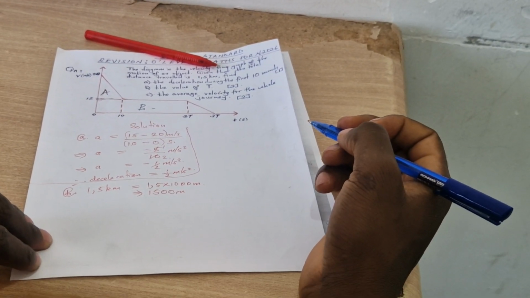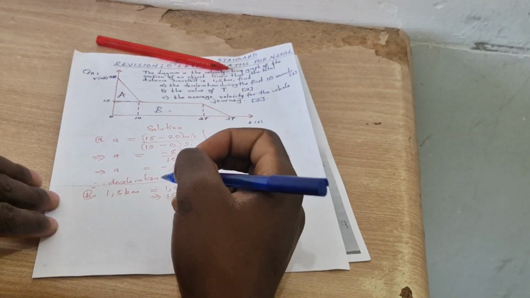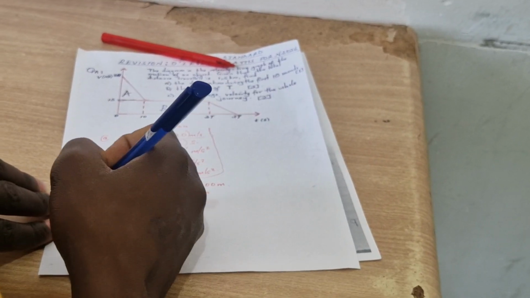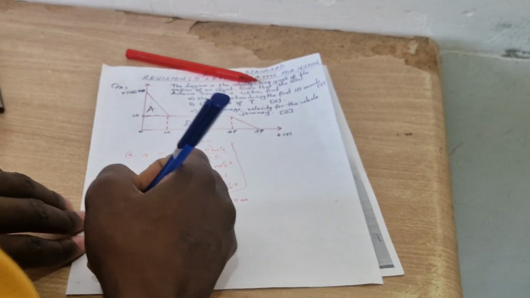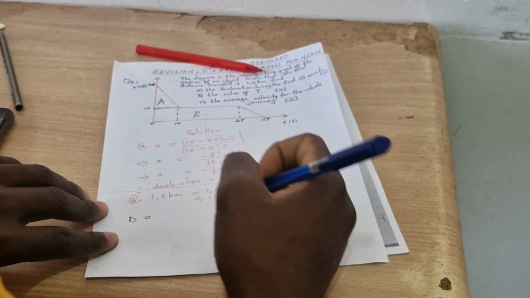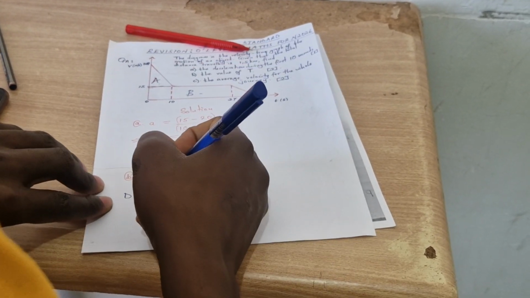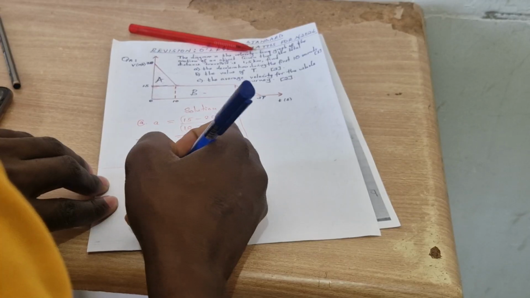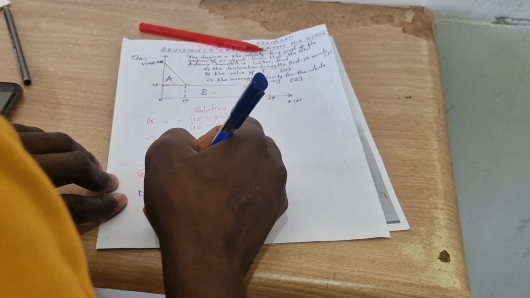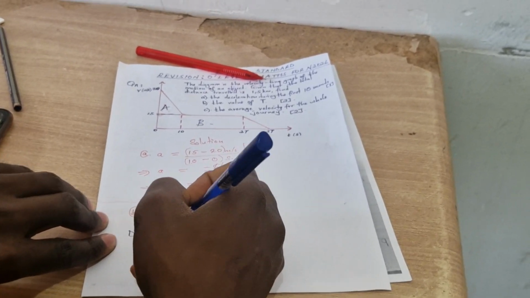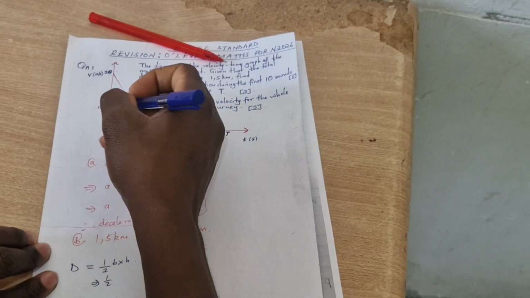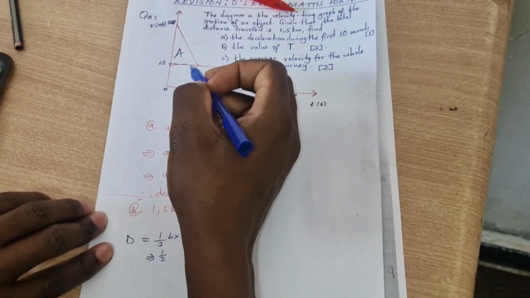So to find the area of part A, or region A, the area of a triangle is half base times perpendicular height. So our base is this 10.